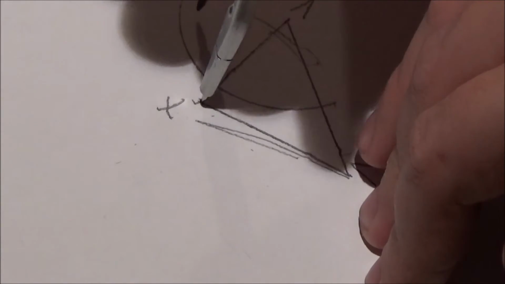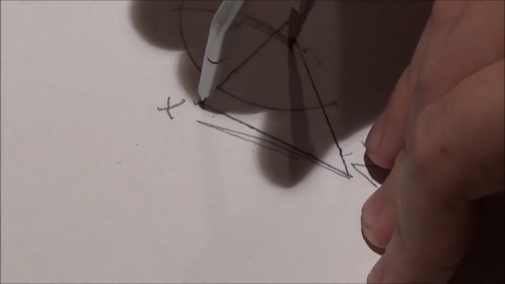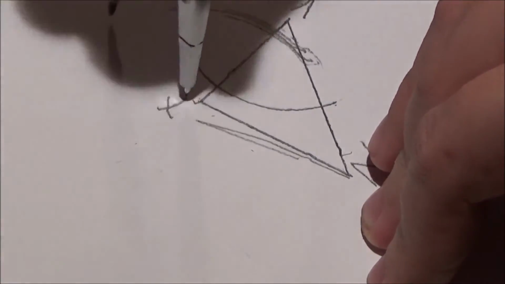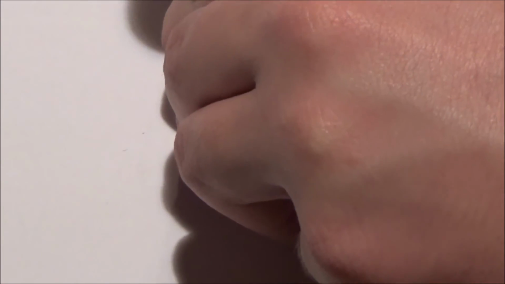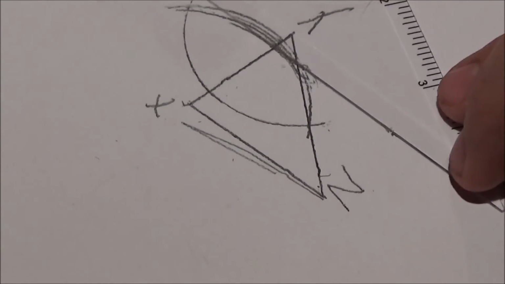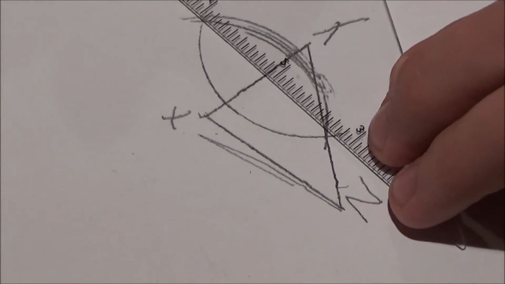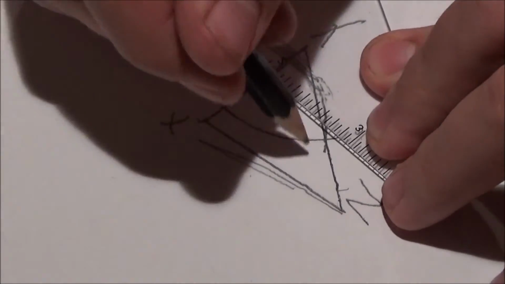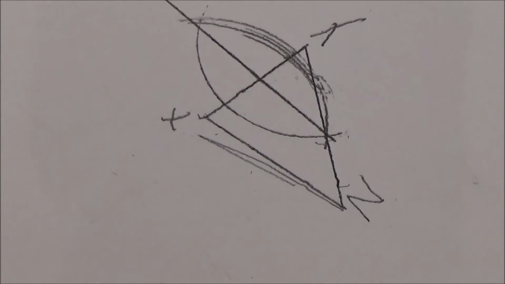Let's line it up. Okay. If it will stop moving on me. So we have our intersection point, and then we're just going to draw a straight line to connect it. It's going to look like that. Voila, you just found a midpoint of your triangle. Congrats. Thank you very much.